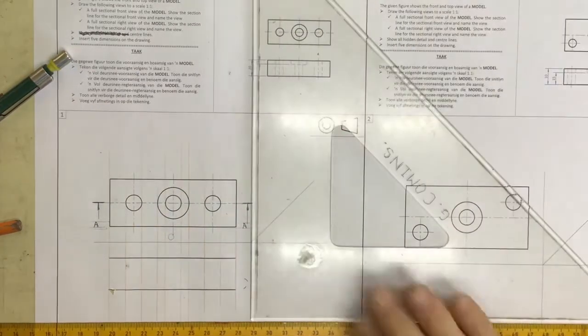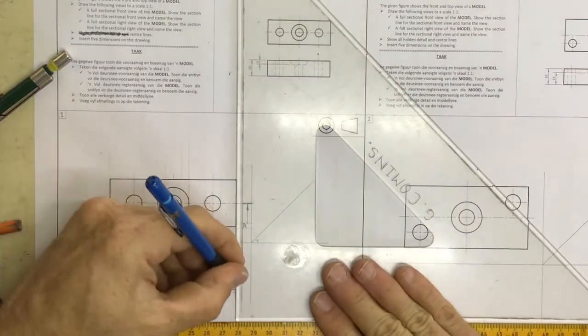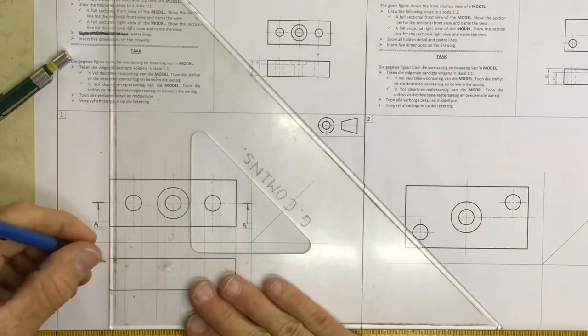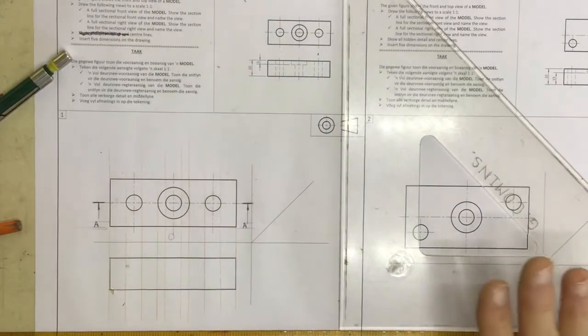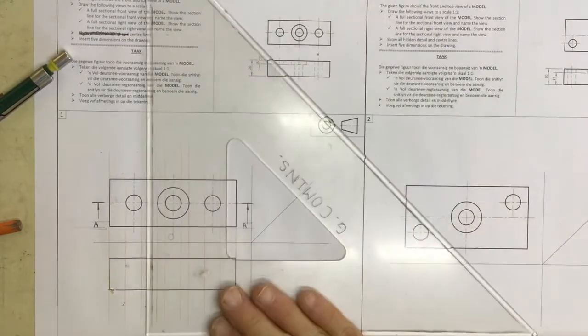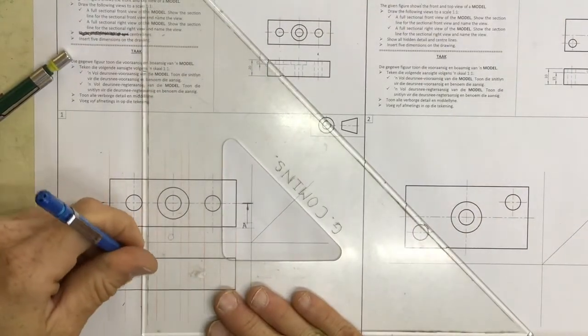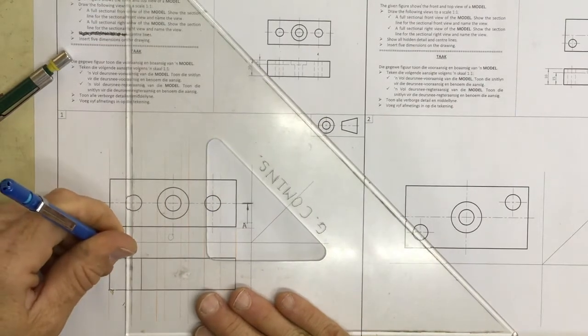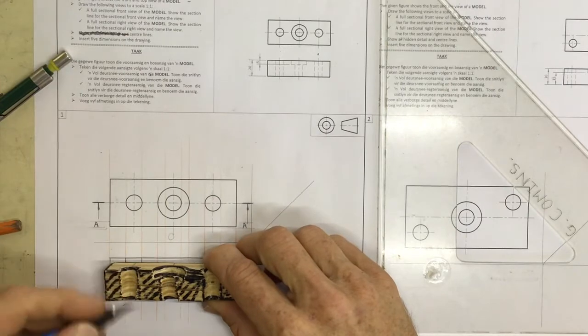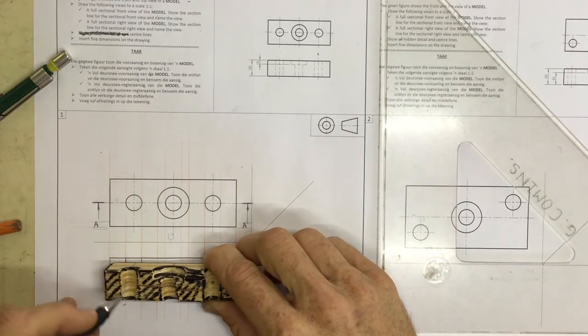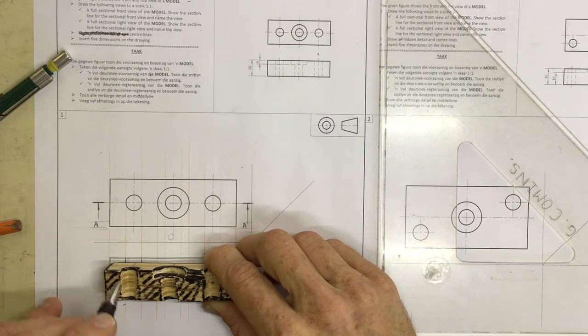Dark line coming down there, and that's basically my front view without any sectioning happening on it. Okay, I'm going to draw in the edge of this hole. Remember, I've cut through that piece of material, and you can see that the saw blade didn't touch the inside of that thing because it is a hole.